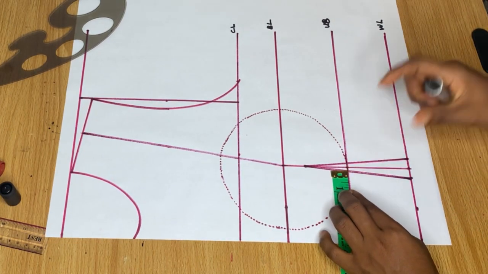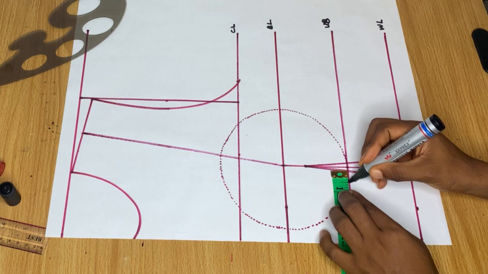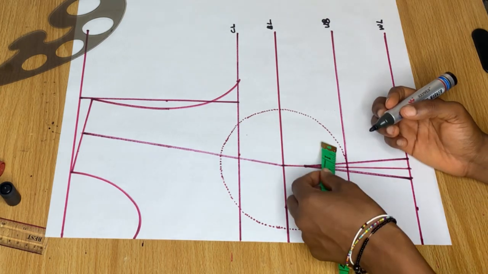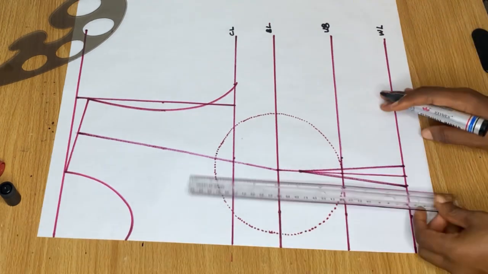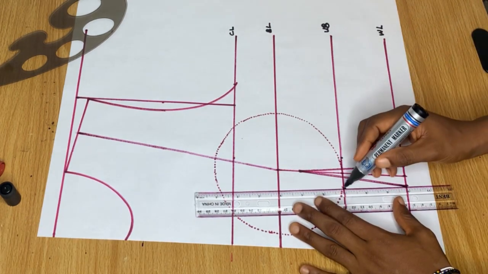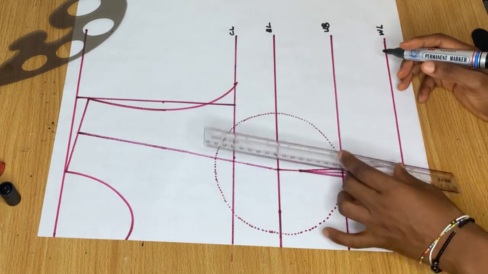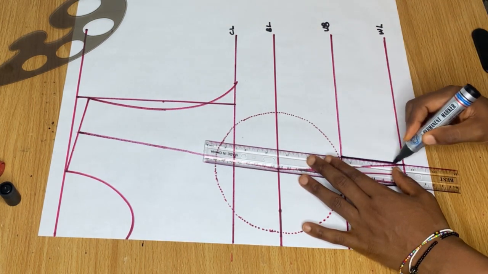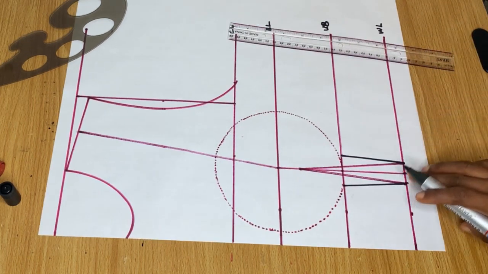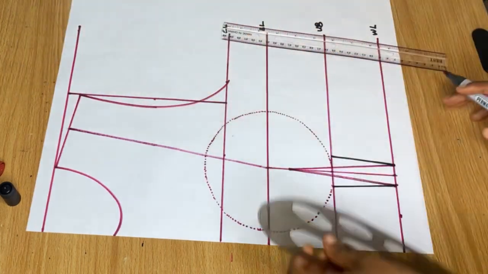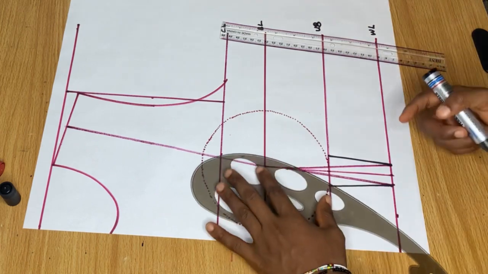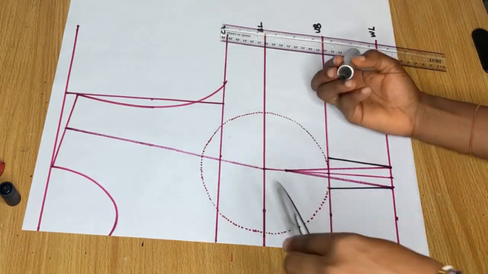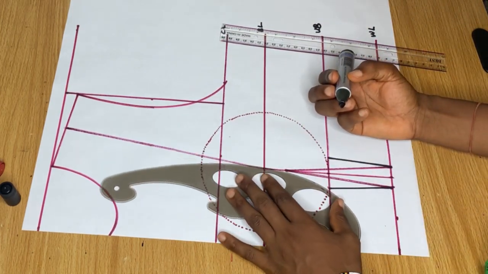So guys, as you can see from the dart at the under bust, I'm marking 1/2 inch on both sides. You're going to mark 1/2 inch on both sides, and use your ruler to join it to the end of the dart at the waistline. When you have done this, the next thing you're going to do is to use your curved ruler or your free hand to connect that point at the under bust to the point where the dart ended.